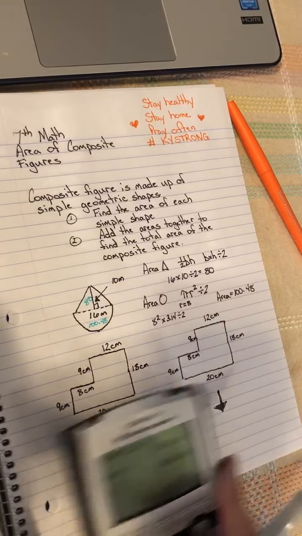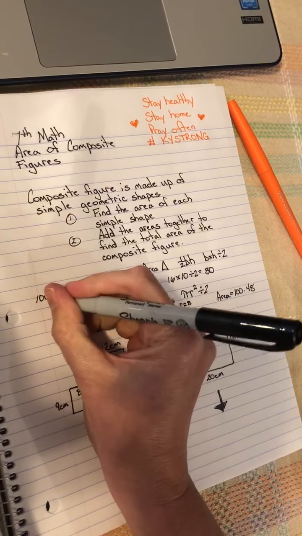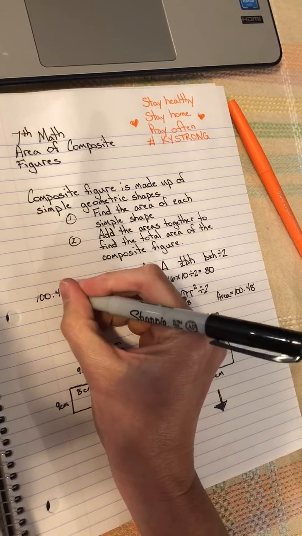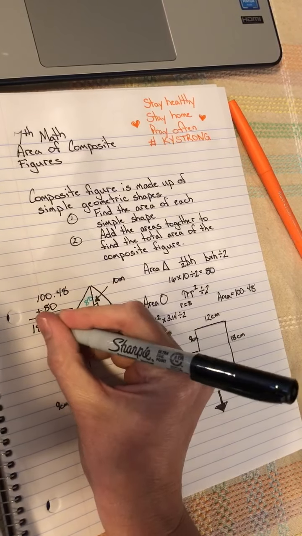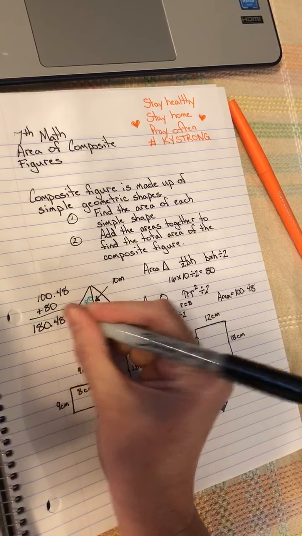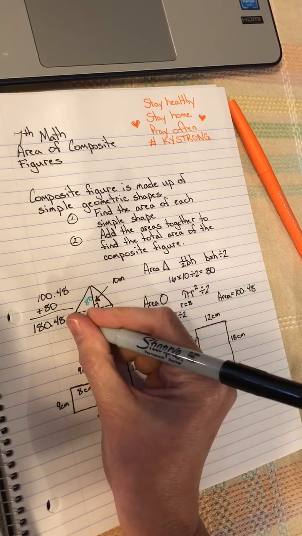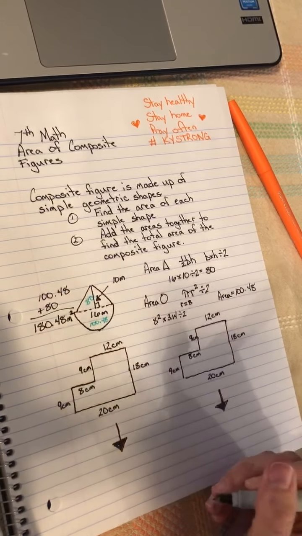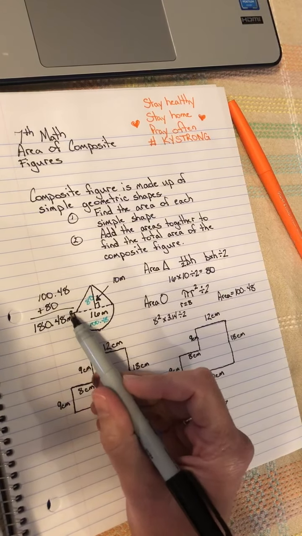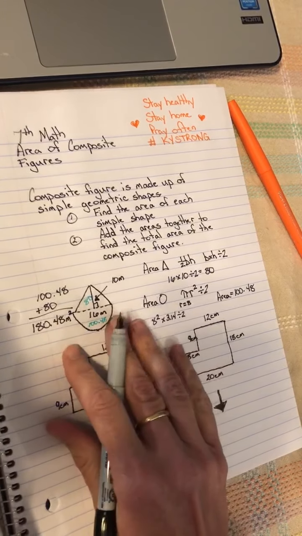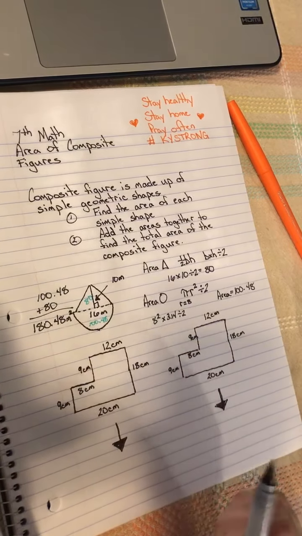Now, the area of the full figure, we need to add these two regions together. So it would be 100.48 plus 80. All right, so our answer would be 180.48, and that would be meters squared. Remember, anytime you're dealing with area, it has to be the unit squared. All right, that's how mathematicians show that we're dealing with the area of a figure. All right, it's always units squared.